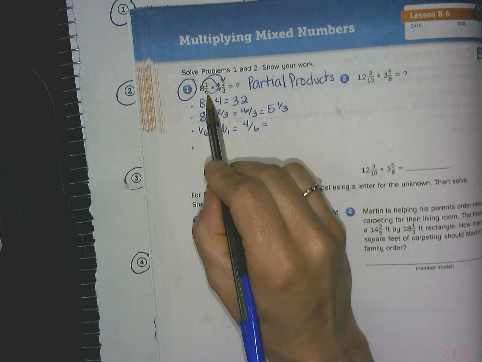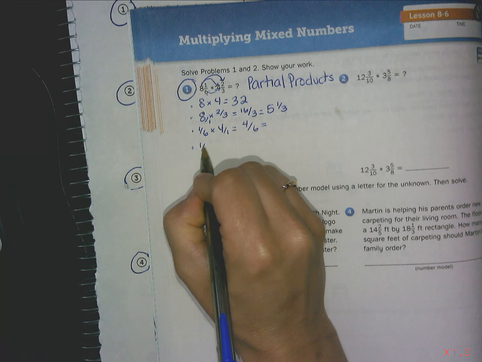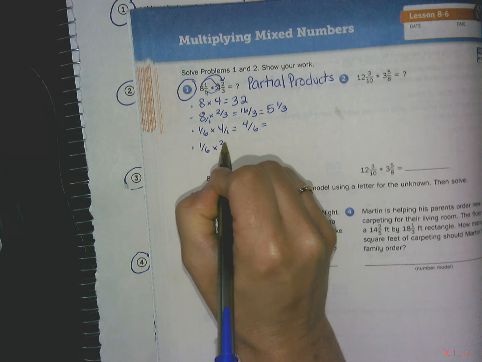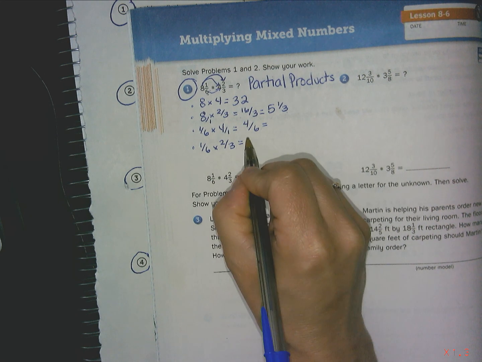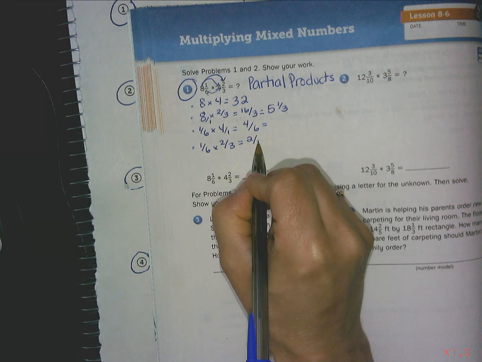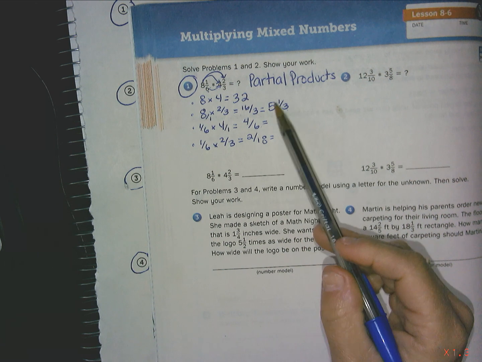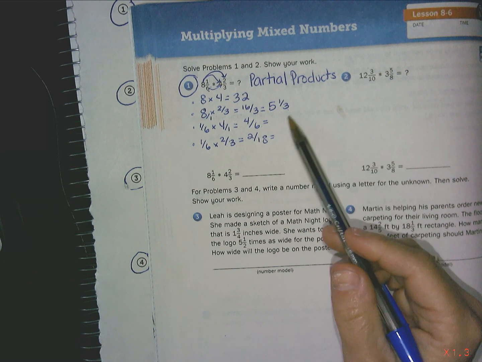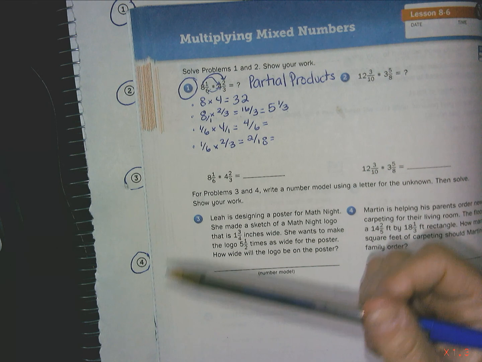All right, so I did 6 times 4. Now I'm going to do 1/6 times 2/3. So my numerators are 1 times 2, which is 2, and 6 times 3, which is 18. Okay, so there's quite a few ways to solve this, but in order to do partial products properly, I now need to add all these together.